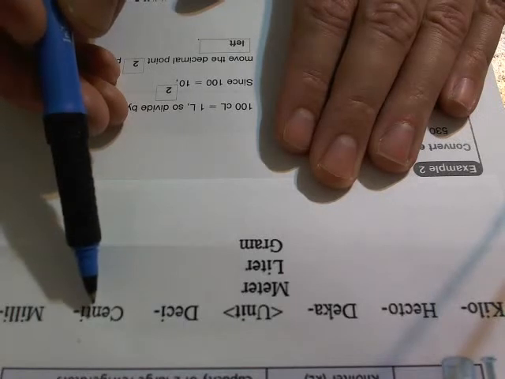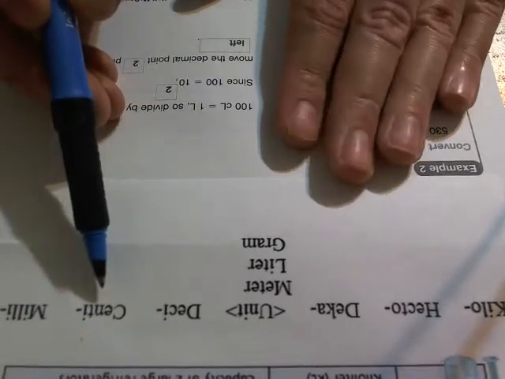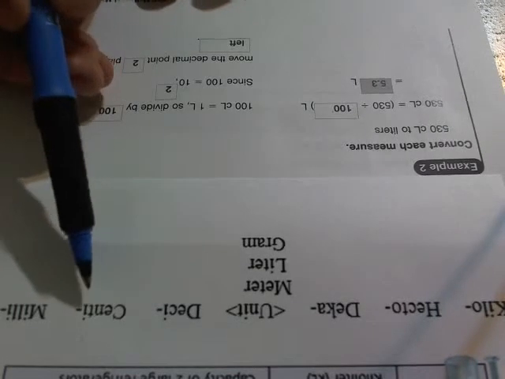So if it was 10 deciliters, since I moved one jump to the right on the chart, I'm going to take the number 10 and jump the decimal one time to the right. Well, when I do that, it becomes 100. So 10 deciliters is 100 centiliters. And that's it. All right, no T-charts like yesterday, no complicated multiplication, division, figuring out how to fill out a chart. It's just moving a decimal.